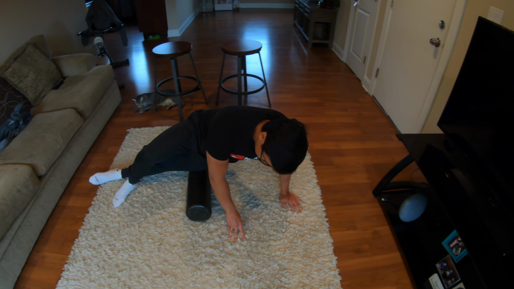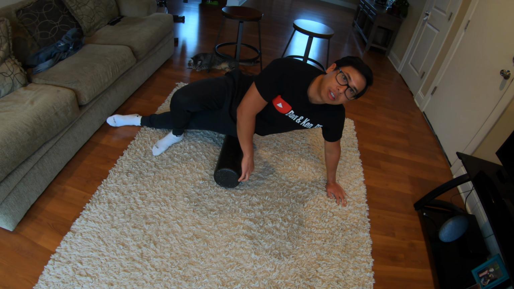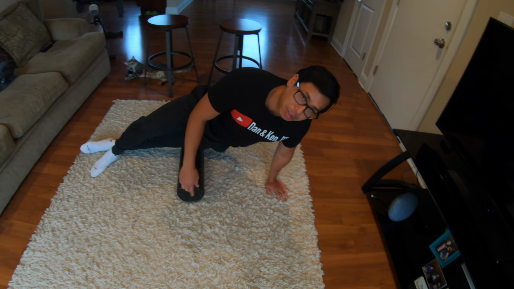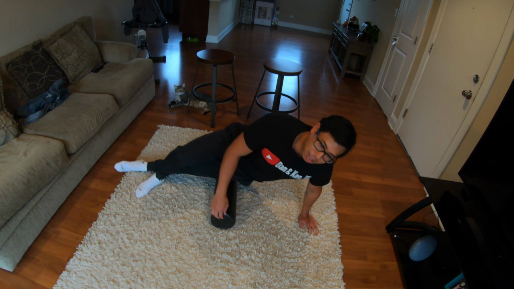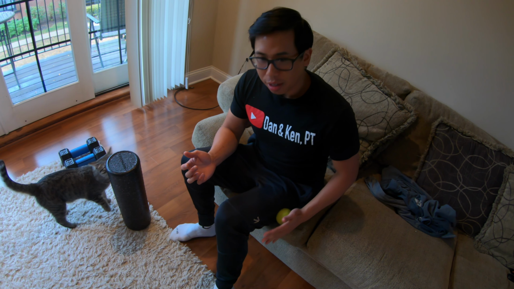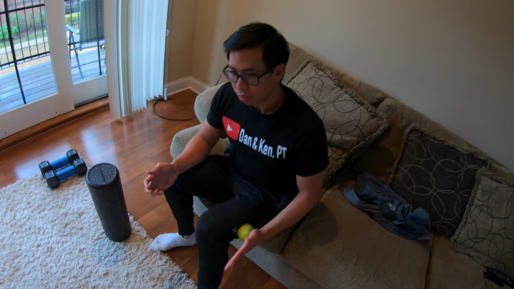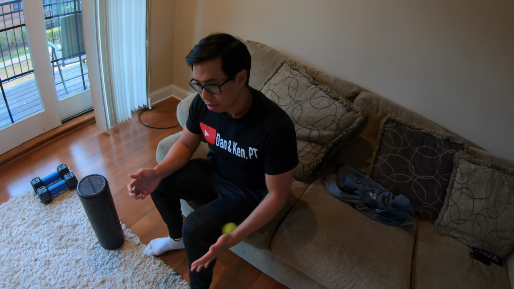Now, what's this good for, Dan? This is good for, again, improving mobility of your IT band, especially if there's some tightness there. And it can also help relieve some pain. And if you don't have a foam roll, you could use a tennis ball, a cross ball, any type of ball that's firm, or even just make a fist and use your hand. I'm just doing this sitting down. But similar to the foam roll, just apply some pressure, roll it up and down the side of your thigh. Again, for a couple of minutes.